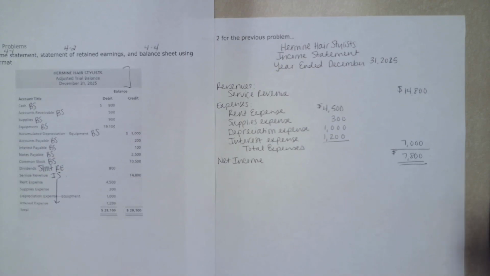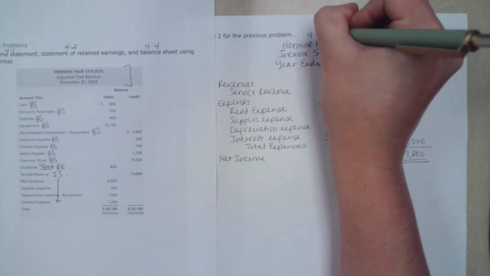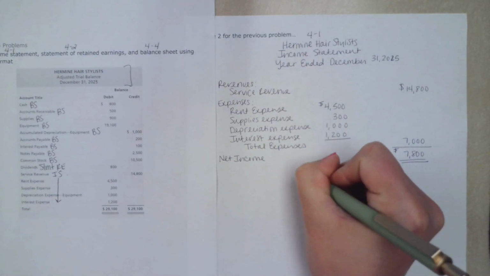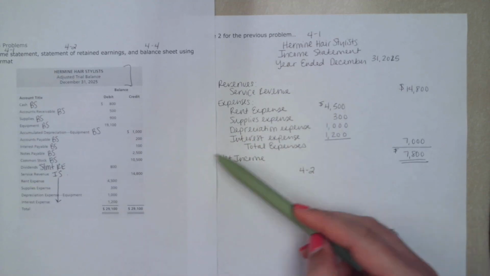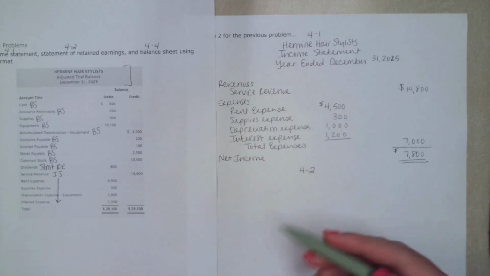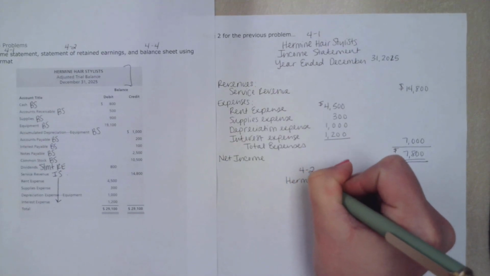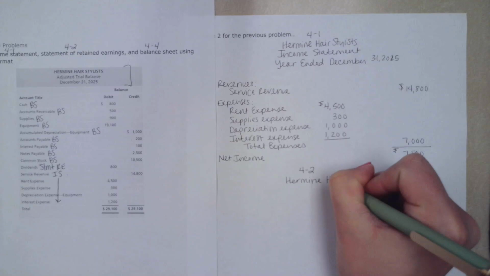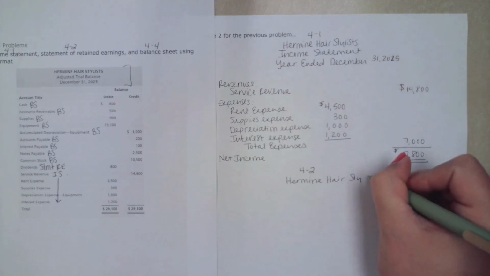Okay, so this video is for the statement of retained earnings, which is 4-2. So this was 4-1. I'm going to go ahead and put 4-2 down here to try to keep it together so that you can see the relationship between the two. So we're using the same information as the problem before. All this is from the problem before. This is a different statement, so we're still going to need that header. The same as up here, except we're changing what it is called.